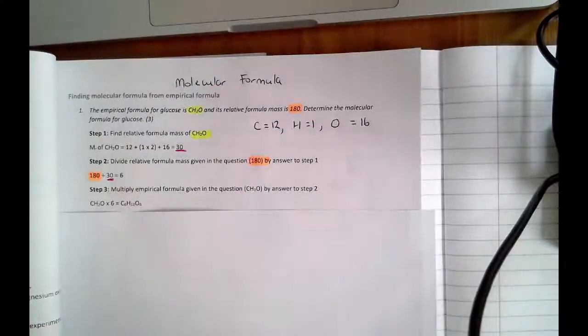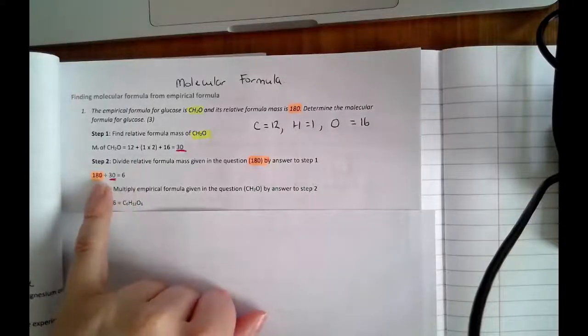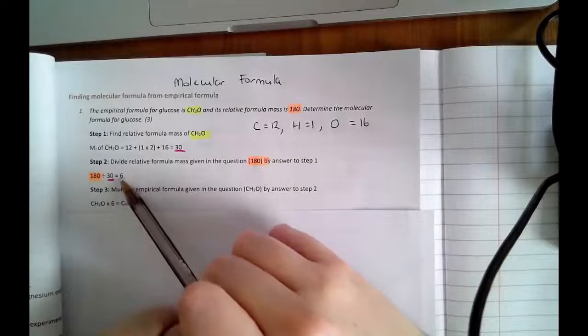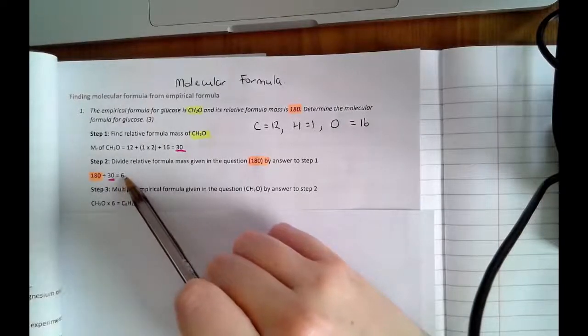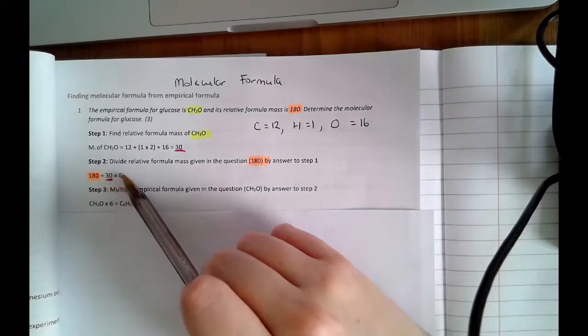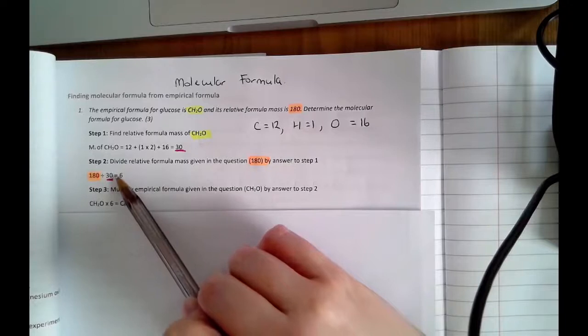Okay, and when you're doing this, if you get confused about which way you're supposed to divide the numbers, the number has to end up as a whole number. You're not going to get a decimal. So if you did it the other way around, you would end up with a decimal. It has to be a whole number. So it's going to be the bigger number first, divided by the smaller number.